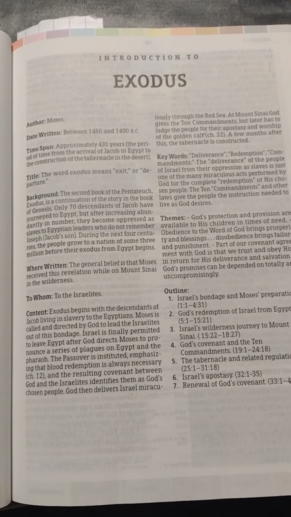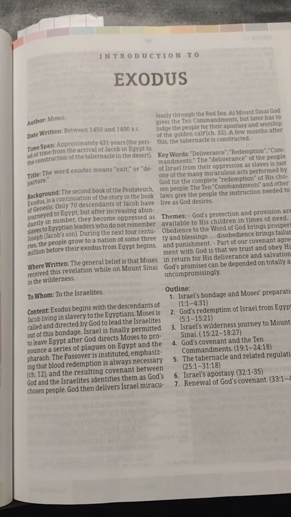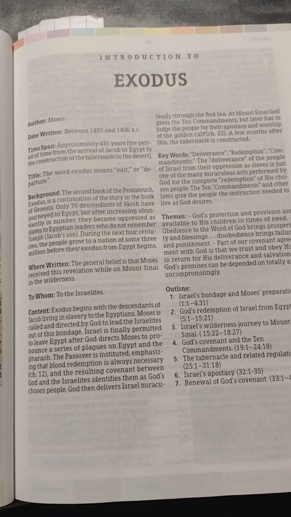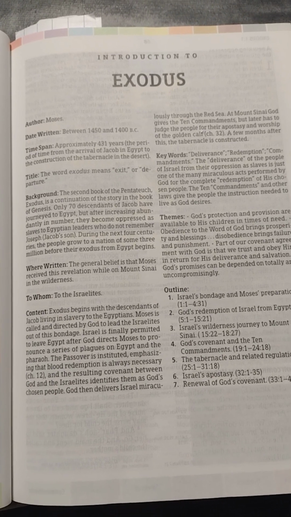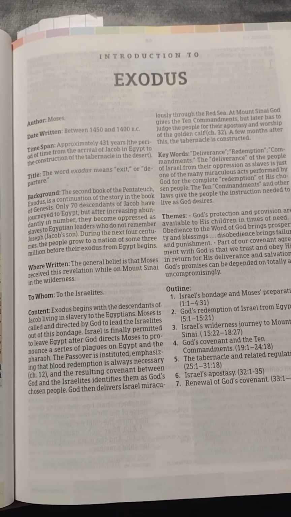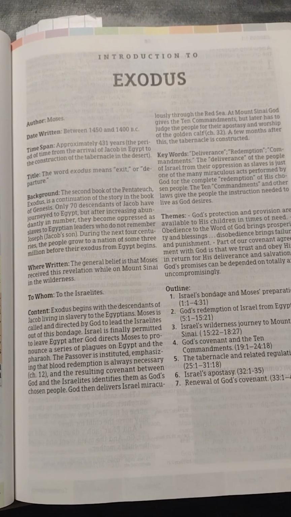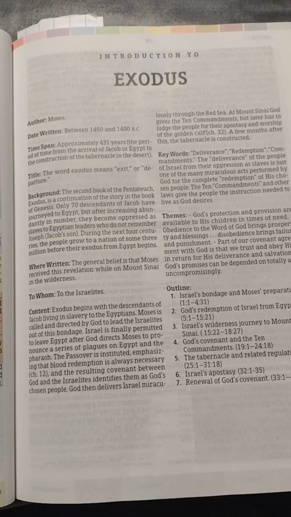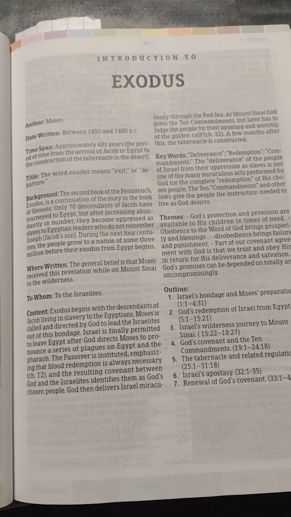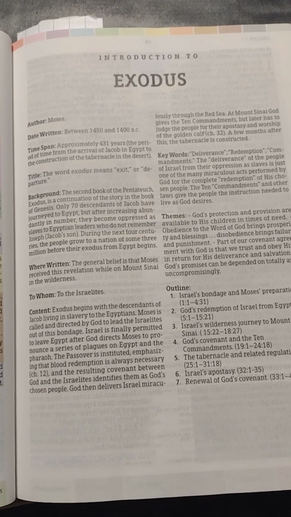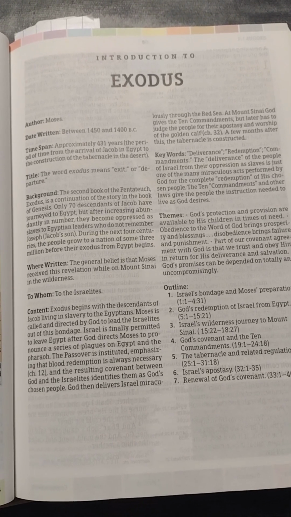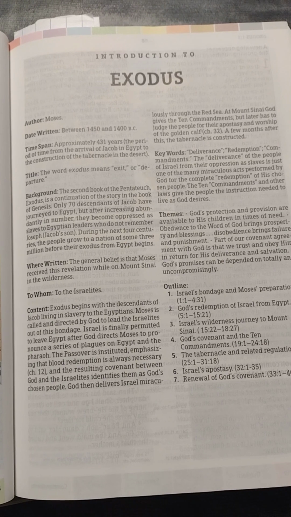Background. The second book of the Pentateuch, Exodus is a continuation of the story in the book of Genesis. Only 70 descendants of Jacob have journeyed to Egypt, but after increasing abundantly in number, they become oppressed as slaves to Egyptian leaders who do not remember Joseph, Jacob's son. During the next 4 centuries, the people grow to a nation of some 3 million before their exodus from Egypt begins. Where written, the general belief is that Moses received this revelation while on Mount Sinai in the wilderness.